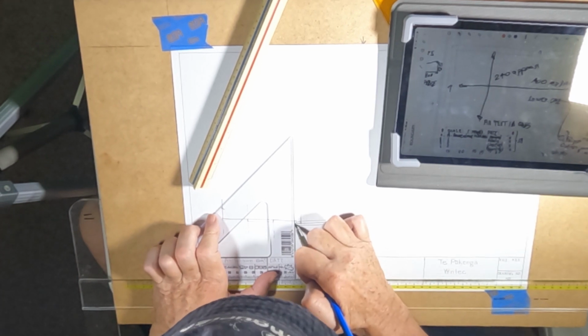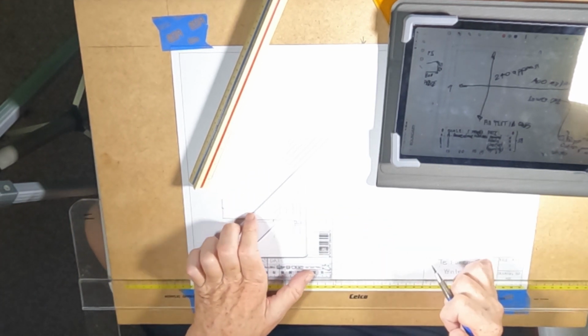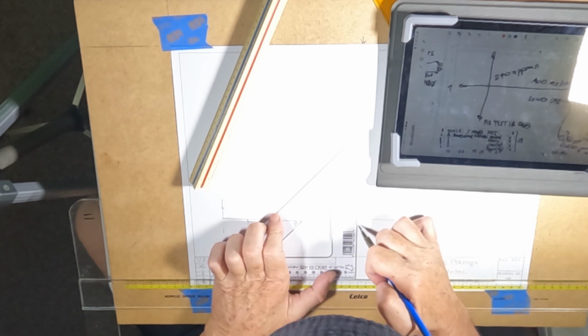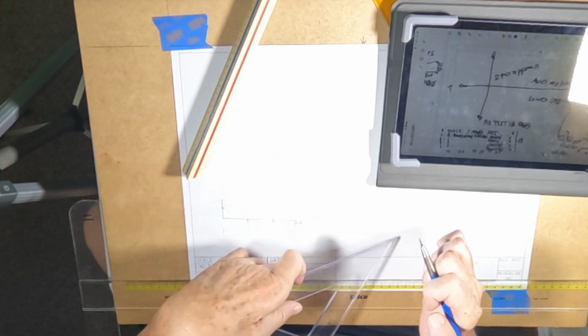It'll probably go a bit further than that to support that pavement of the curb and channel there.